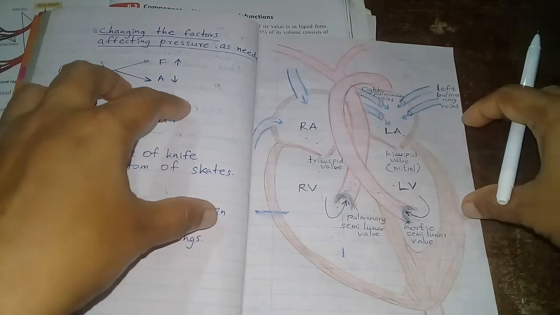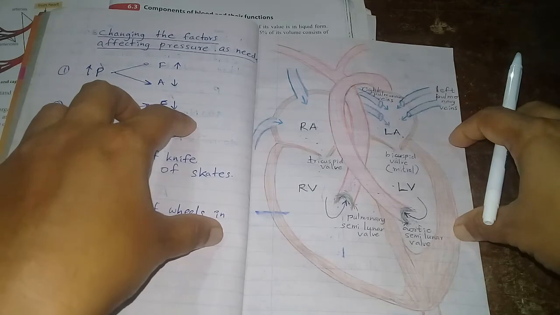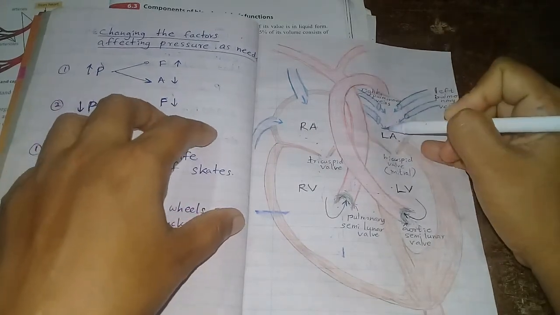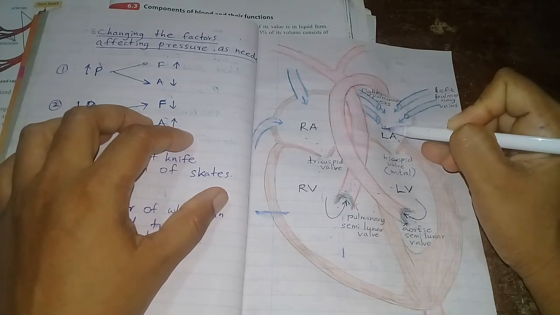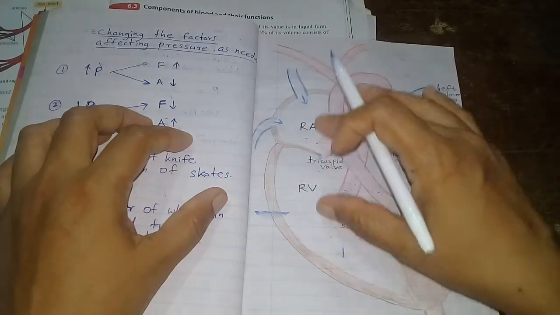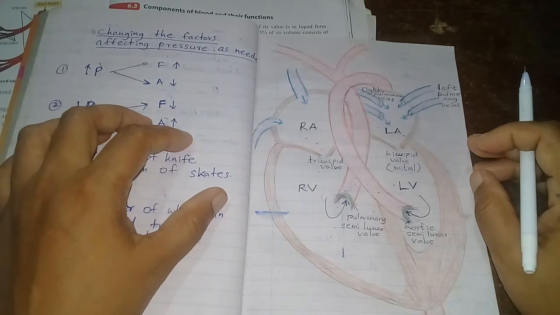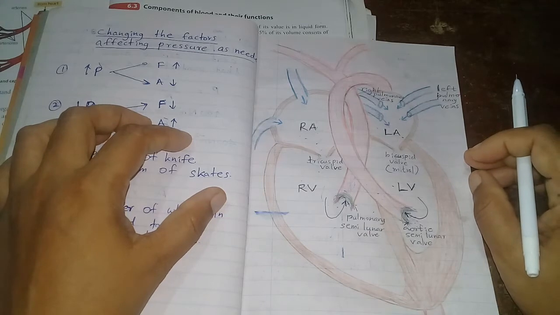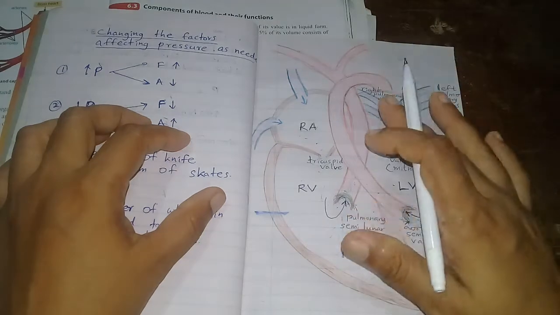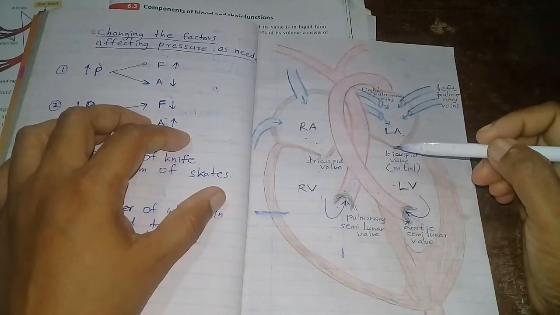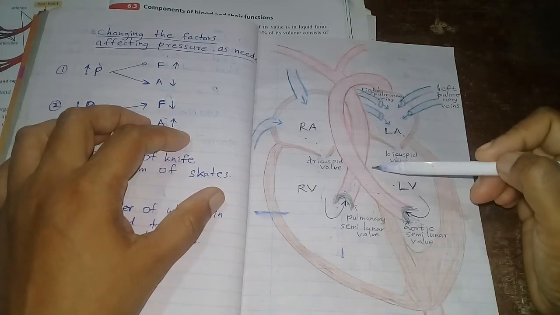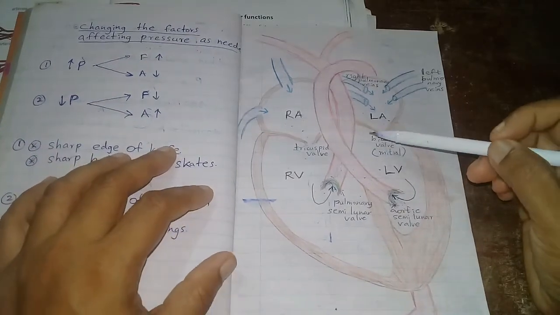Again, the pure blood is taken by these two veins to the heart. That is how blood circulates inside the heart. Therefore, normally arteries have oxygenated blood and veins have deoxygenated blood. But here, it is a little upside down when we consider the structure of the human heart.